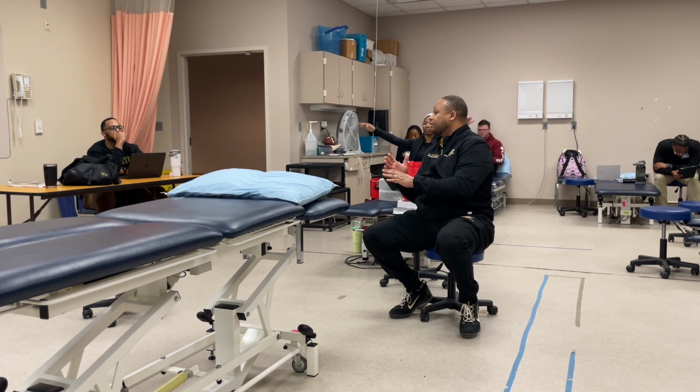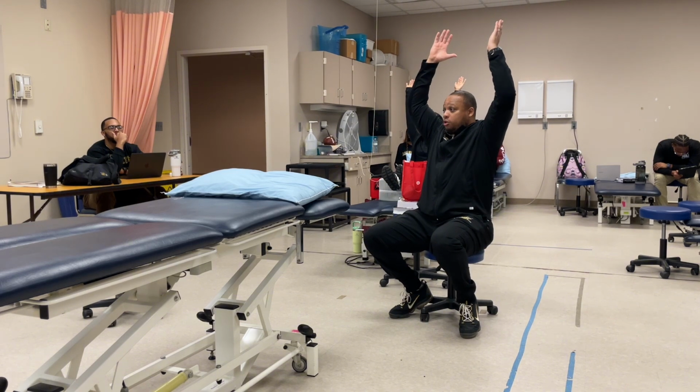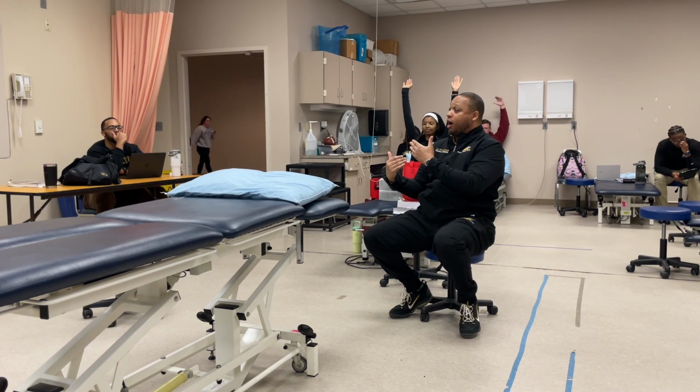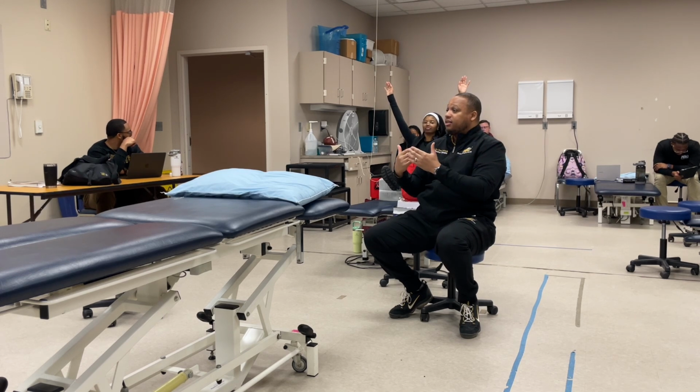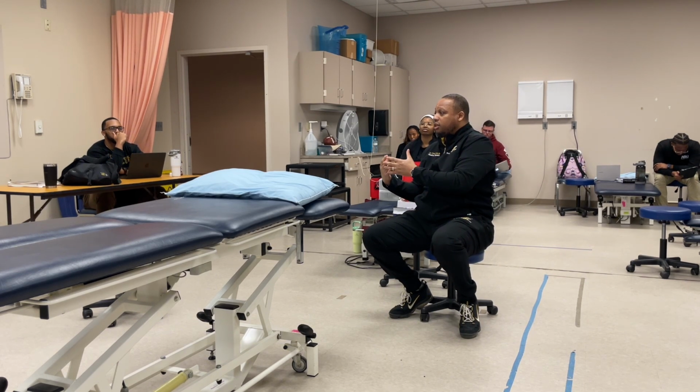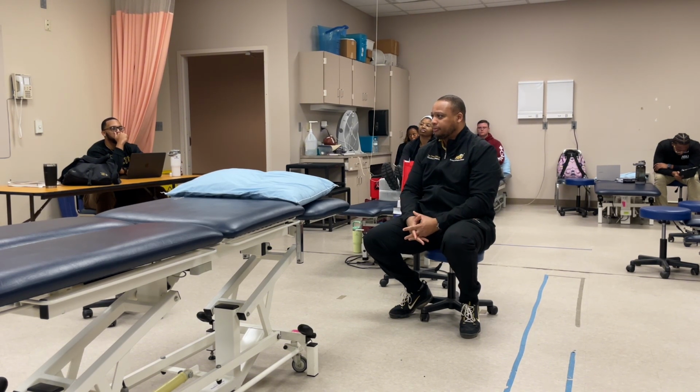Does that make sense? So I go flex my shoulders. What does it require? That requires thoracic spine extension. So thoracic extension is very essential and complementary to overhead mobility. Does that make sense? All right.